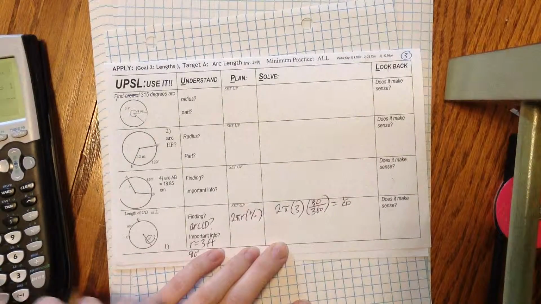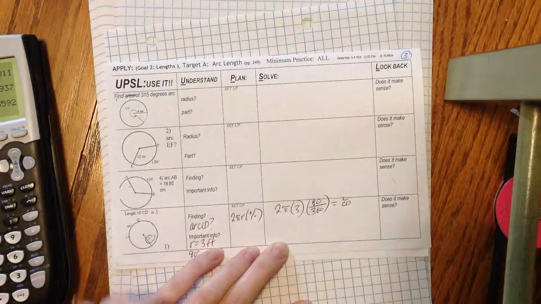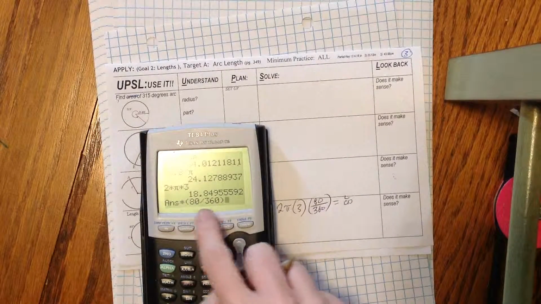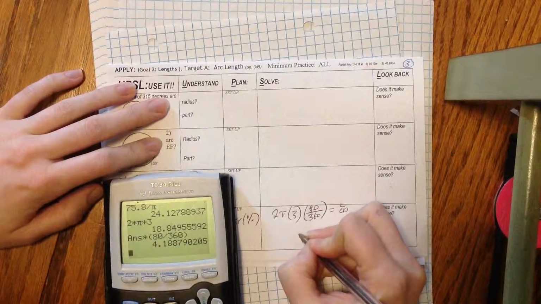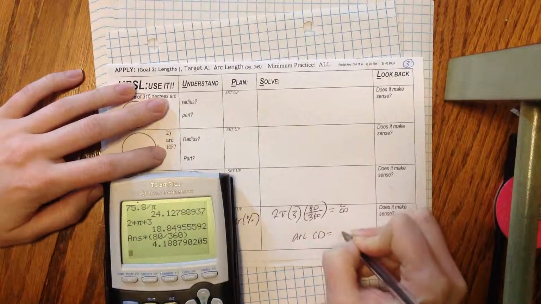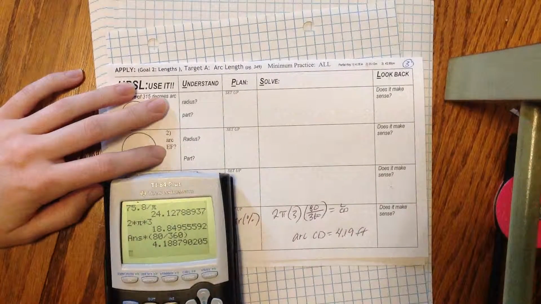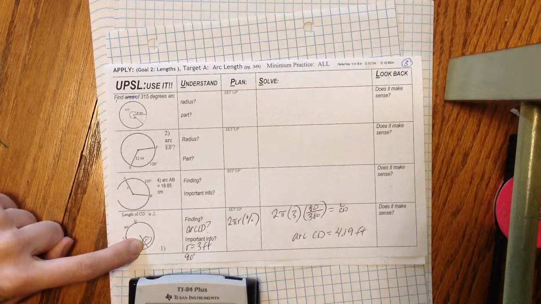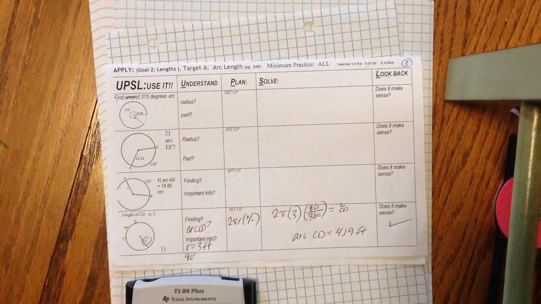Alright, so let's just give it a go. So 2 times pi times 3, and then times, put parentheses as you type this in, 80 divided by 360. If I had done that separately, that's, remember, a percent, or part. So we have length, so arc CD equals 4.19 feet. Okay, let's check in. We know that it's a part, should be bigger than just this because it's 80 degrees. That's pretty significant. Seems to make sense, and we are set.